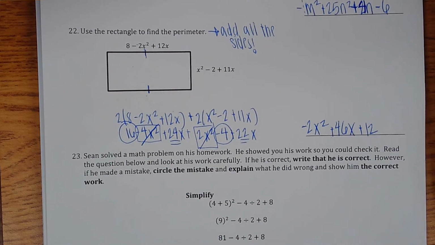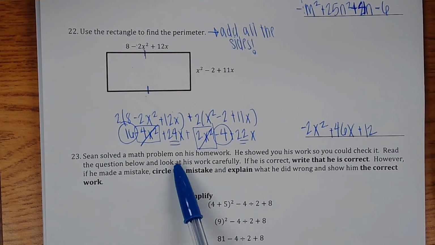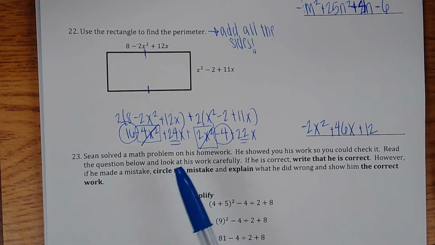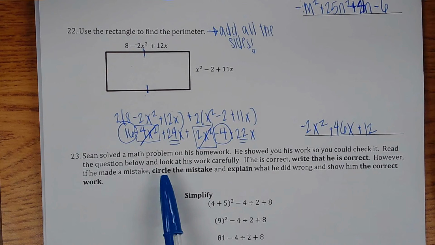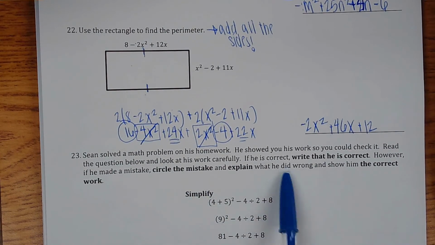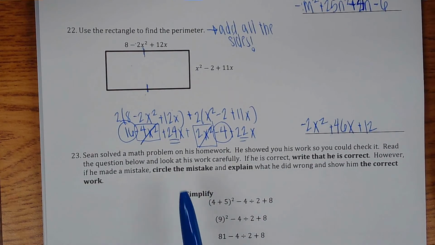Okay, so our last problem. Sean solved a math problem on his homework. He showed you his work so you could check it. Read the question below and look at his work carefully. If he is correct, write that he is correct. However, if he made a mistake, circle the mistake and explain what he did wrong.